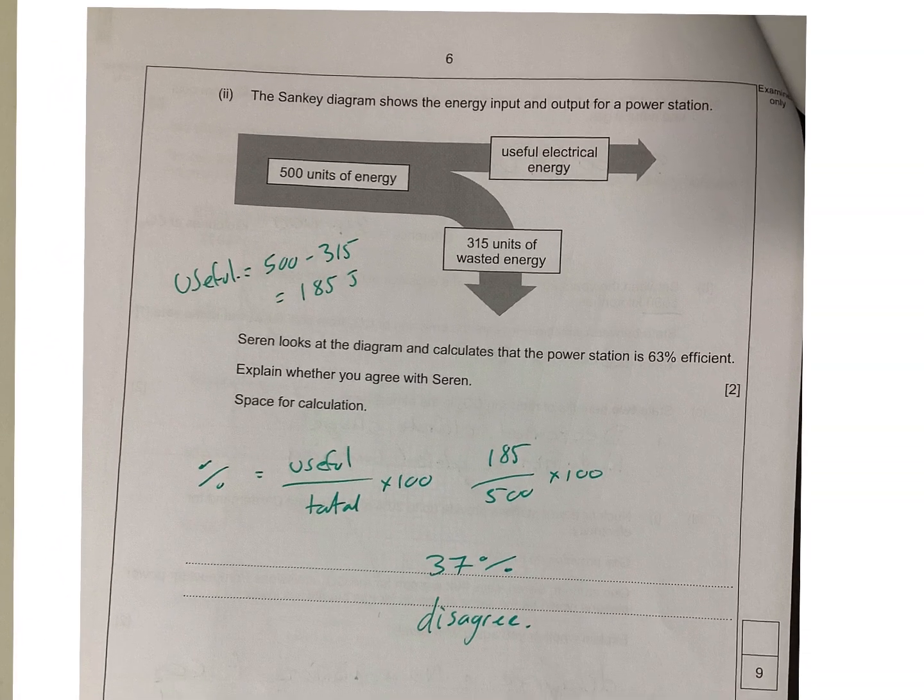Come on to a little Sankey diagram then. So we've got 500 going in, we've got 315 being wasted. So what's going to be the useful? Well, the useful is going to be 500, the total, minus the wasted there. So that's going to give us that. Remember, everything this side is going to add up to all that energy coming out there. So when I do it in my formula, which I find on page 2, it's going to be 185 over 500 times 100, and that's going to be 37%. So I'm actually disagreeing. It's not 63, it's 37. Bring that down there.